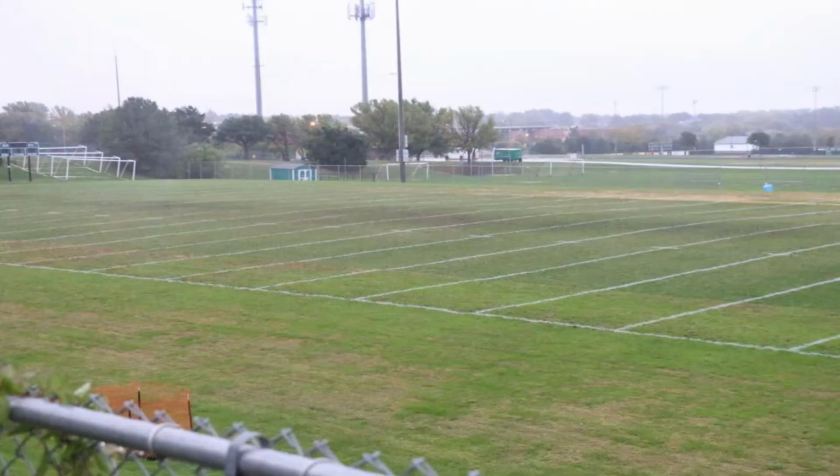All right, let's talk about grass versus turf. Now, this is a big deal. A lot of schools are starting to move from grass towards turf. Back in the day, all football fields were made out of grass. However, grass is difficult to maintain and could provide for less than satisfactory fields.